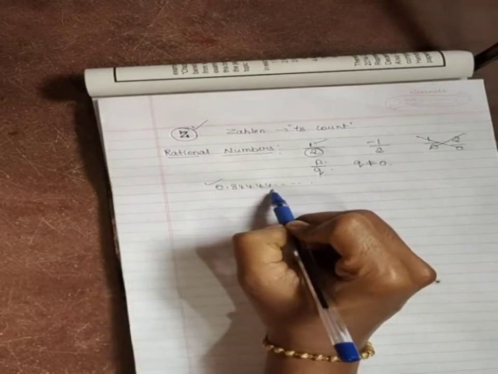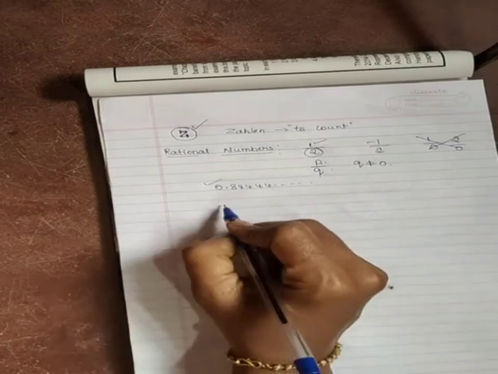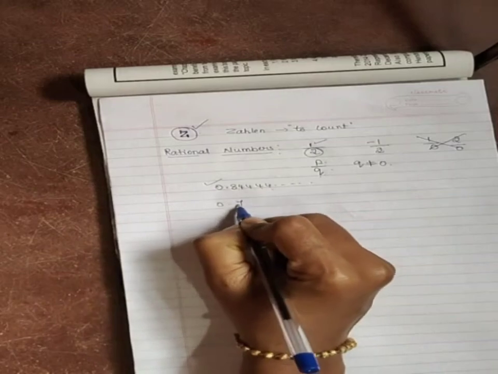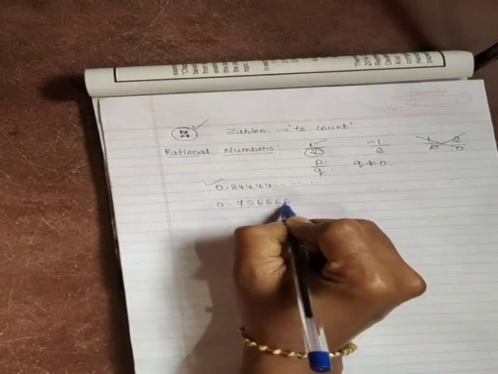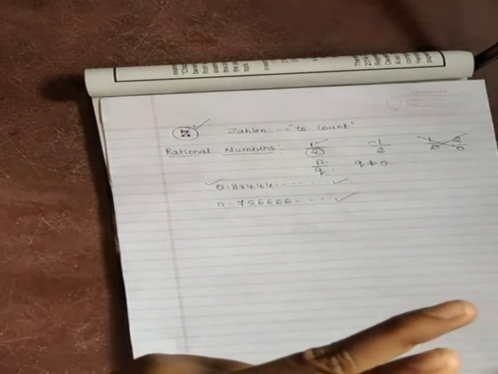After some points, numbers also fall under this category. It may be, for example, 0.756666, like these numbers. These are all rational numbers. Two conditions are there, what are they?